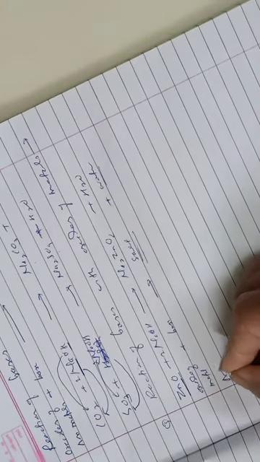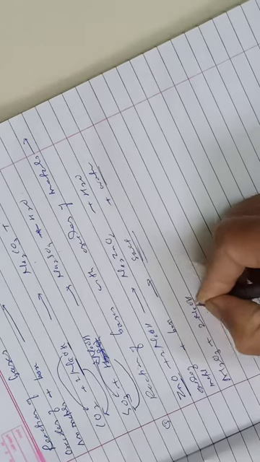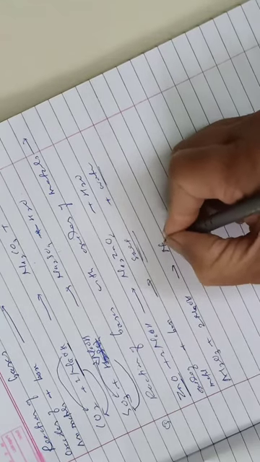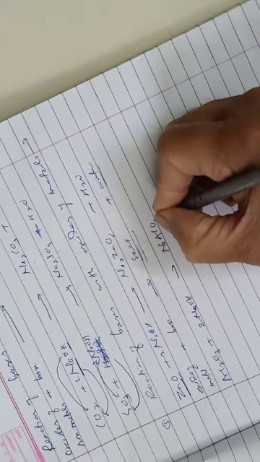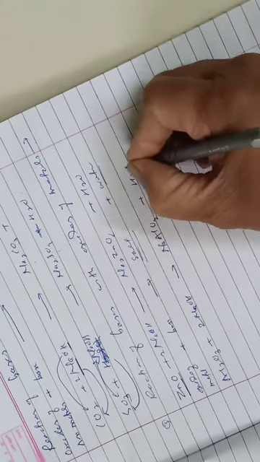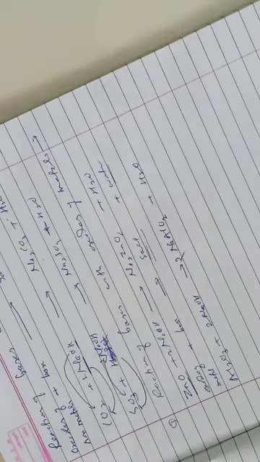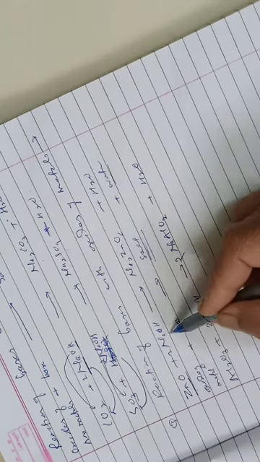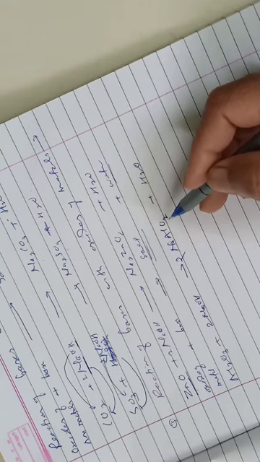Aluminum oxide, Al2O3, when it reacts with the NaOH, it also forms NaAlO2 and water is formed. Twice NaAlO2 plus water is formed. So an oxide of metal when it reacts with bases also forms salt and water.